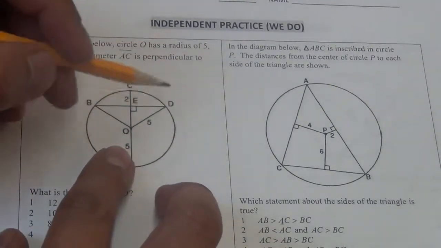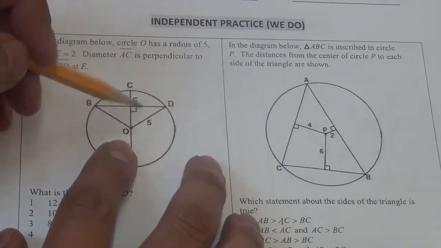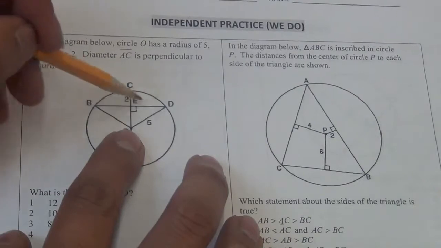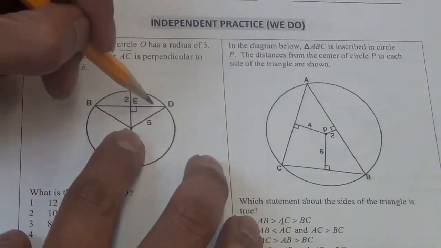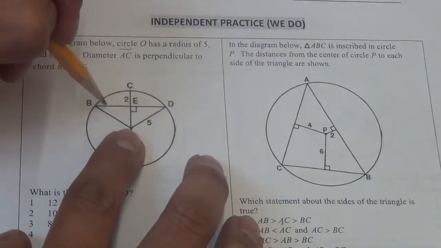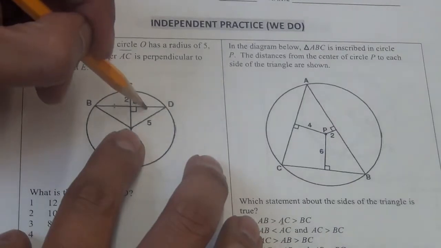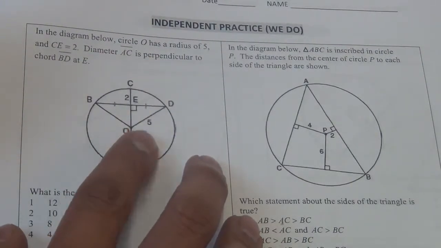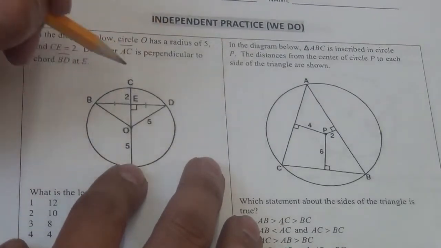Oh, it helps me in the fact that if the radius is perpendicular to the chord, it bisects the chord into two congruent segments. So this segment has the same length as this segment. BE and ED are congruent. All right. What else do I need to know?